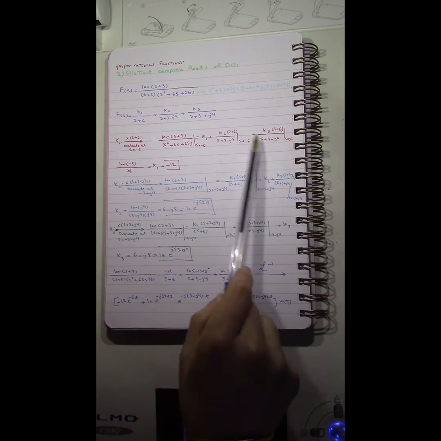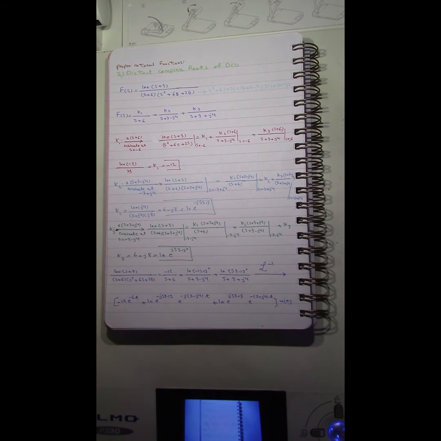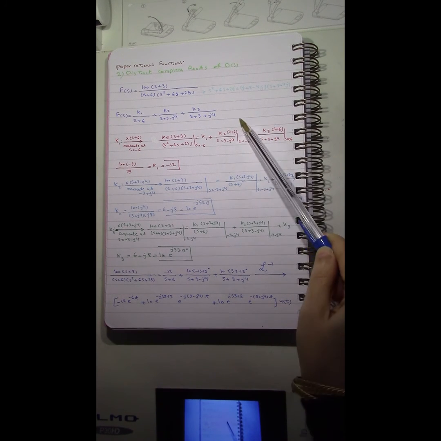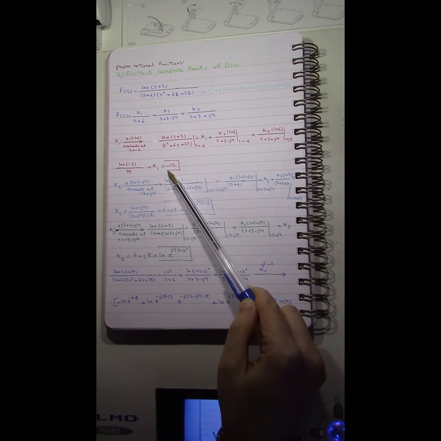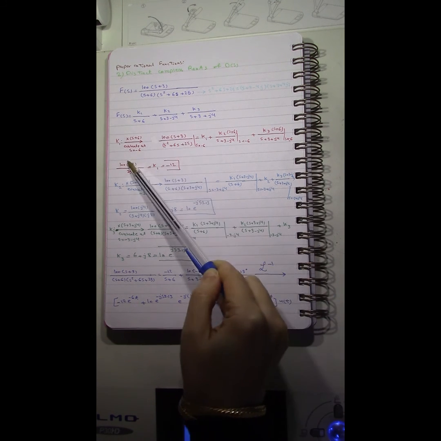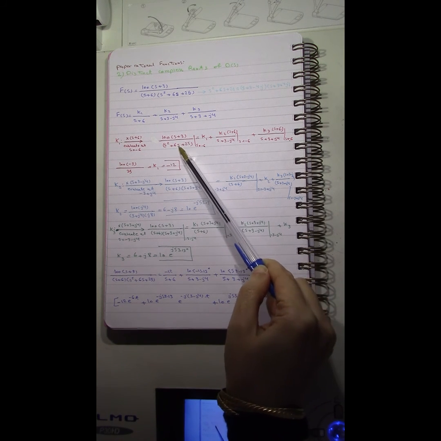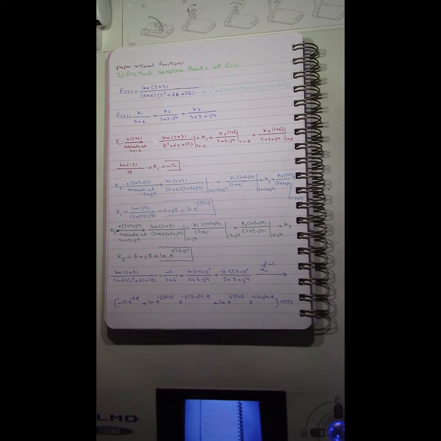If you evaluate both sides of the equation at s equal to minus 6, this is 0, this is 0, and you have K1. Minus 6 plus 3 is minus 3, times 100 over, if you put minus 6 over here and here, you will get 25. So K1 is minus 12.